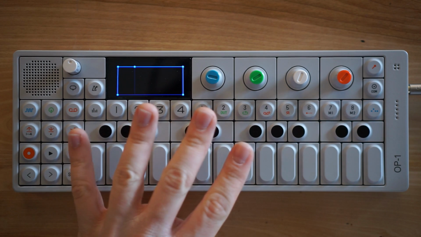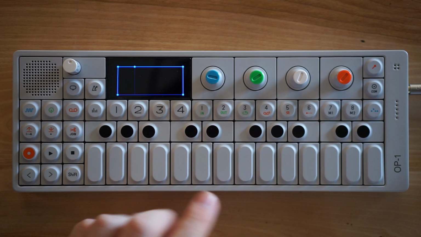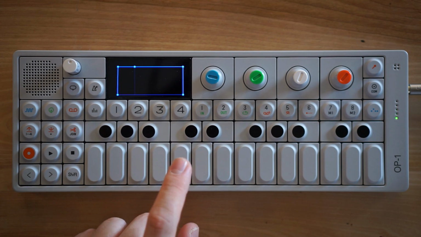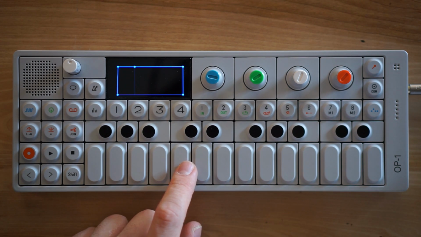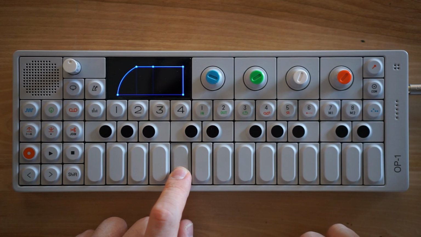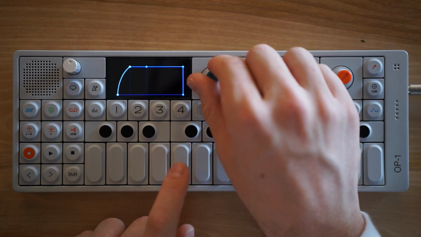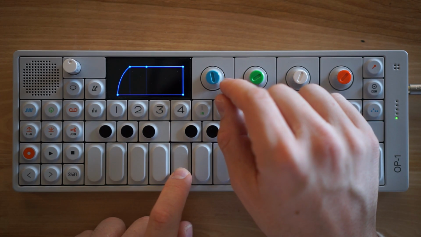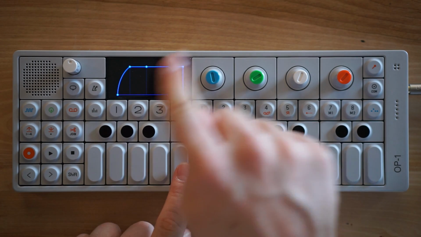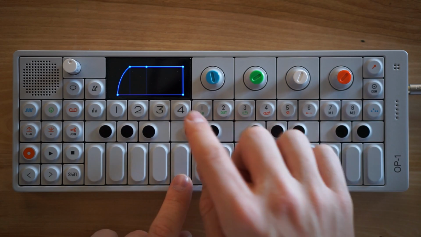In an envelope, there are 4 parameters that you can adjust. The attack, which is how quickly the sound begins. For instance, this is a quick attack, and this would be a slow attack. You can hear how the sound gradually goes into it. The OP-1 does a good job of visualizing this.